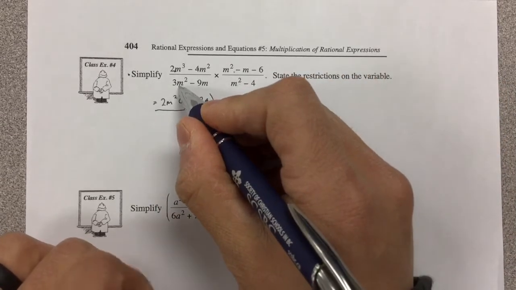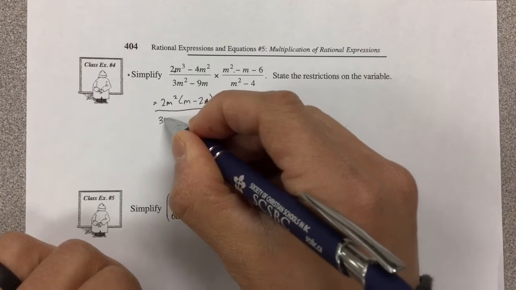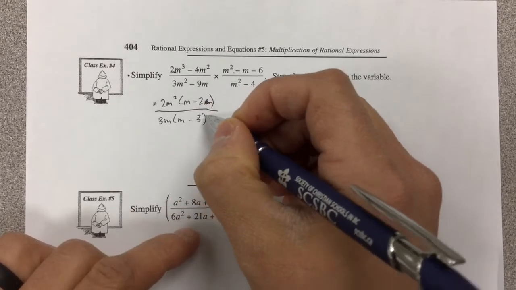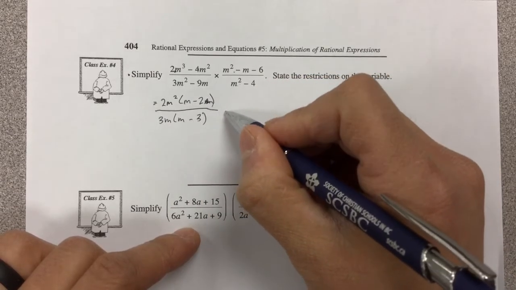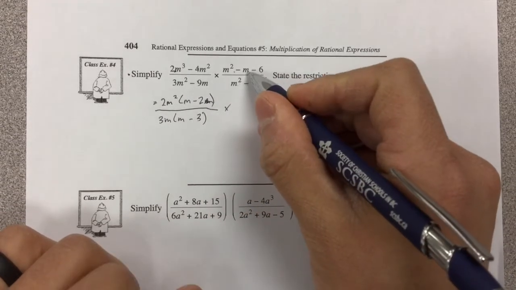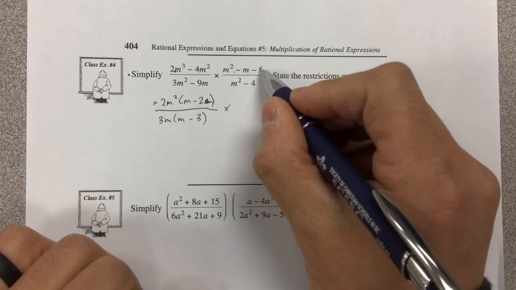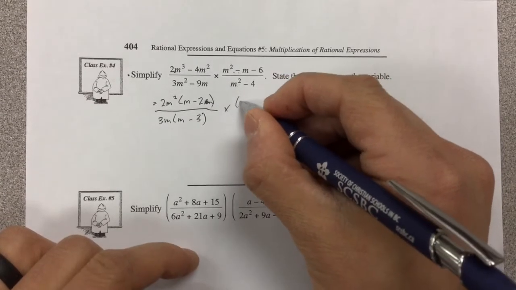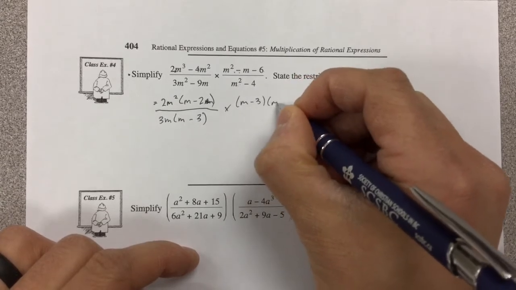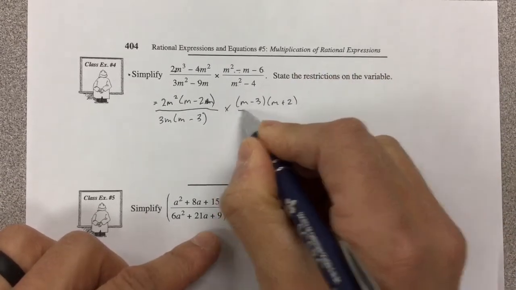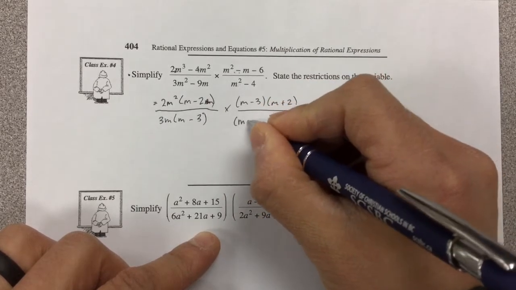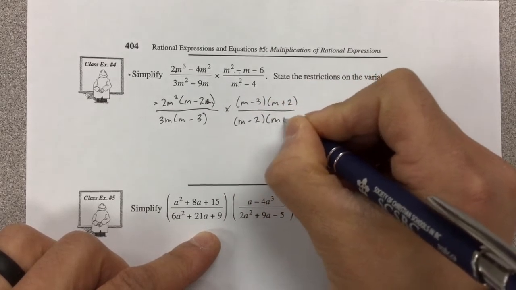On the bottom, I can factor out 3m, leaving me with 3m times (m minus 3). And over on this side, I can factor by inspection. What multiplies to give me negative 6 and adds to give me negative 1? I would have (m minus 3)(m plus 2). And then down here, I have (m minus 2), difference of squares, (m plus 2).